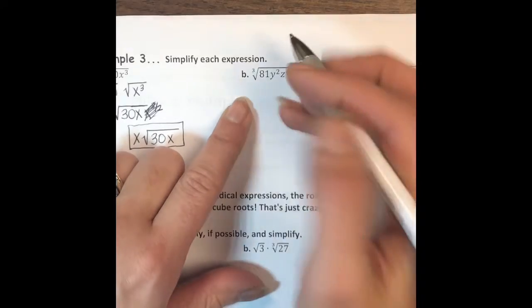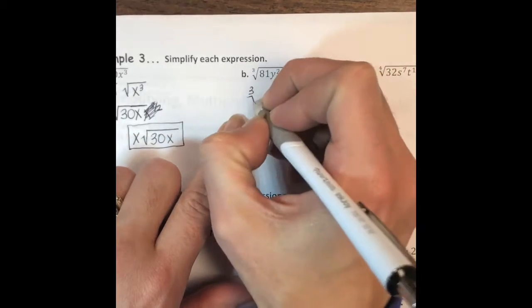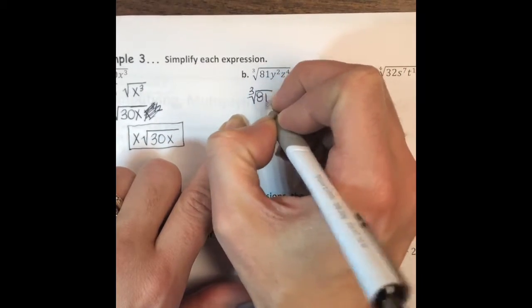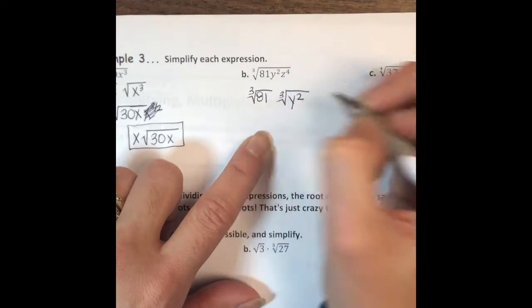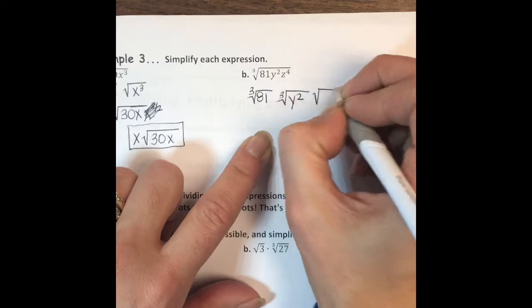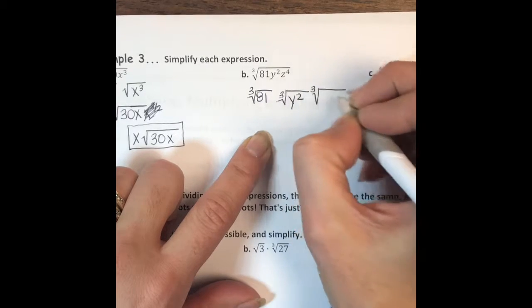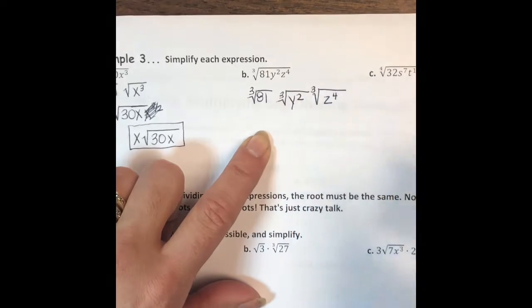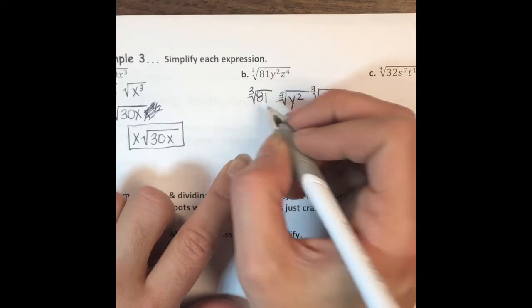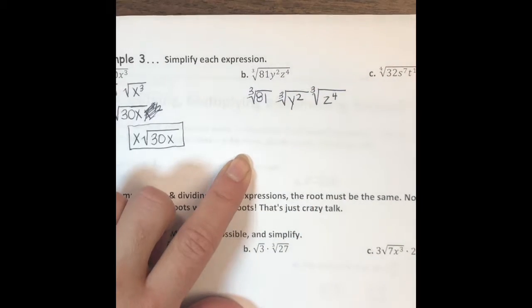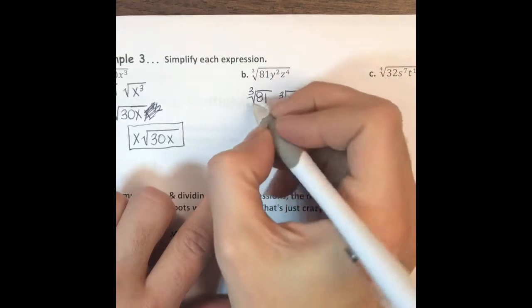Now let's look at b. On b, we're taking the cubed root. We take the cubed root of 81, the cubed root of y squared, and the cubed root of z to the fourth. I can rewrite this. I think I could take the cubed root of 81. No, I'm not sure. Let's see.